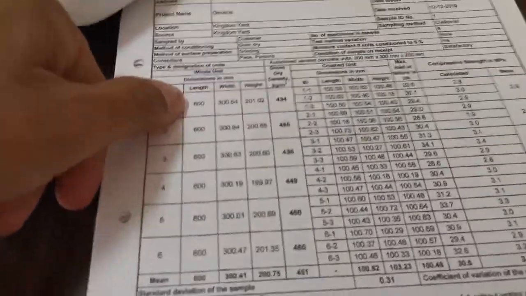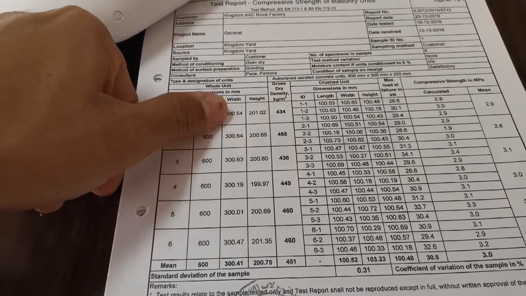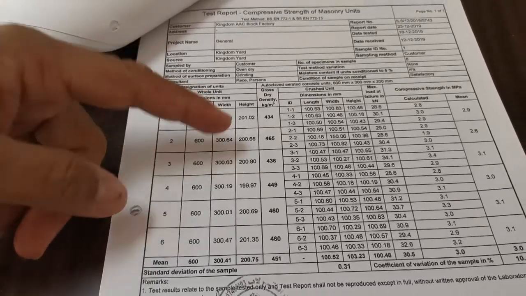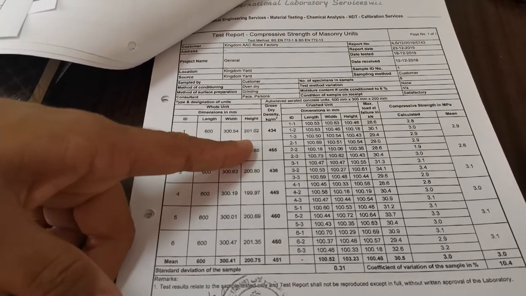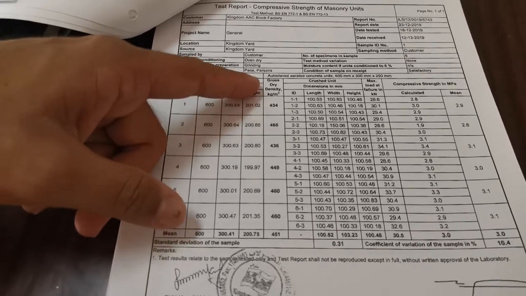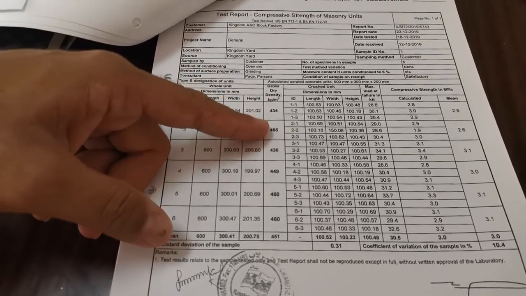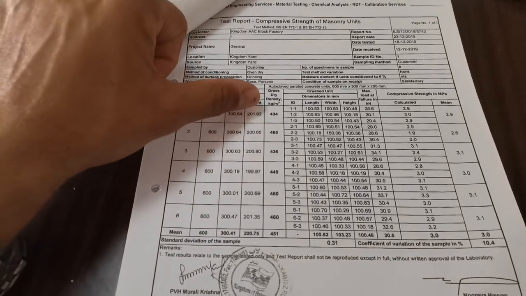You can see here the length 600 and 300. The measurement is a little bit different in millimeters, because this is the actual length in the laboratory, and the height is 200, meaning 1 cm more than 200. And the density is 434, 465, meaning gross dry density in kg per meter cube.